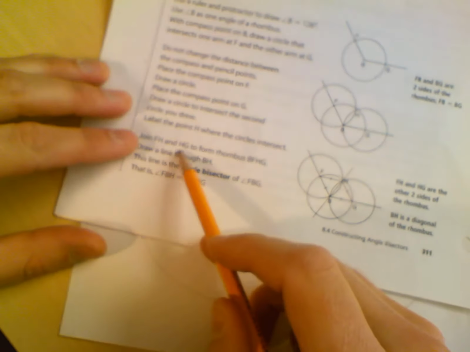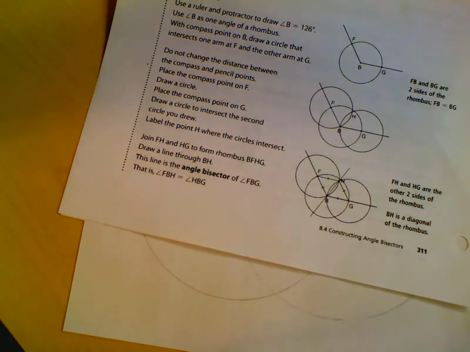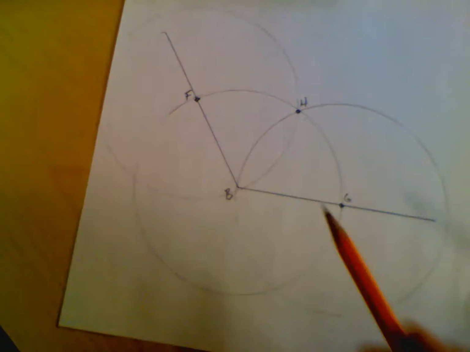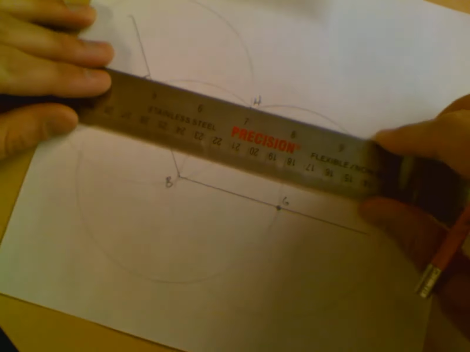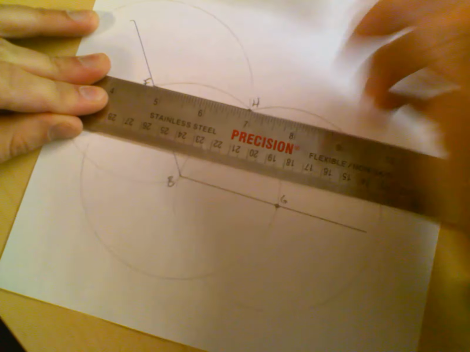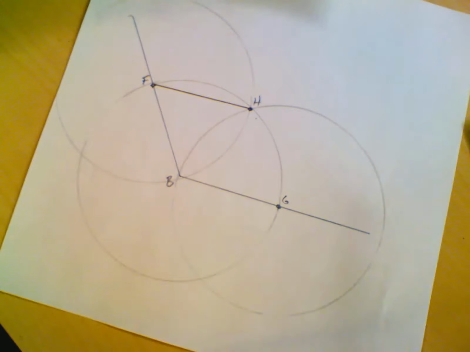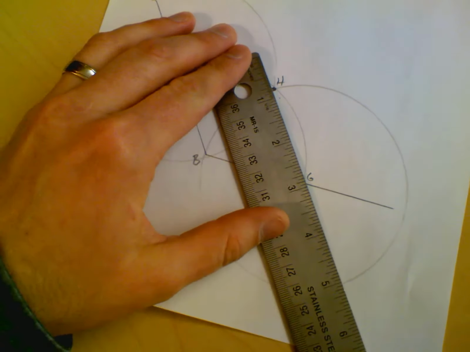Join FH and HG to form rhombus BFHG. This is where your head starts swimming. But if you look real close, F to H, F to H. So let's join that. Okay. F to H. So I found these directions confusing until I did them one at a time. FH and HG, H to G. Okay. H to G.